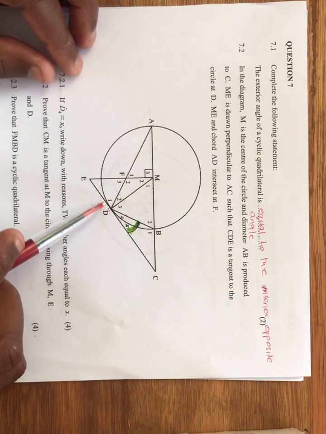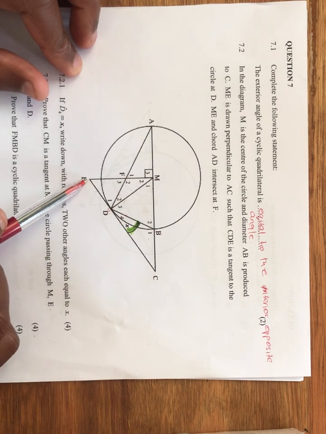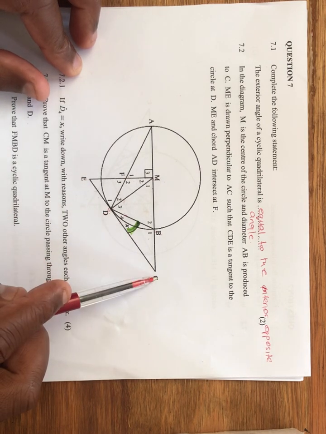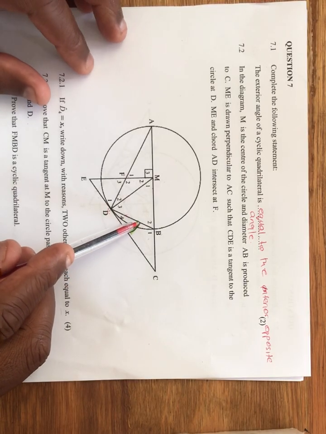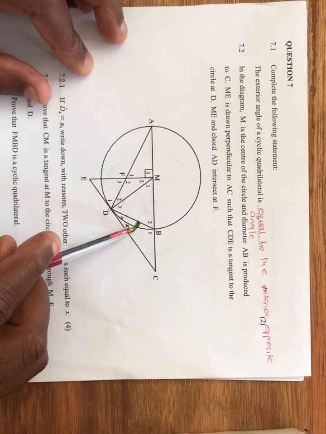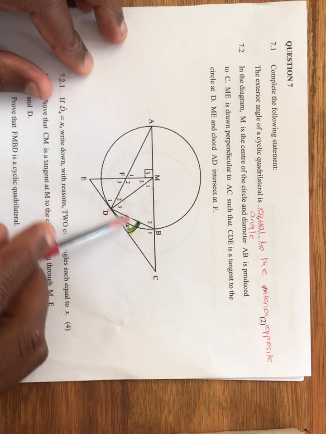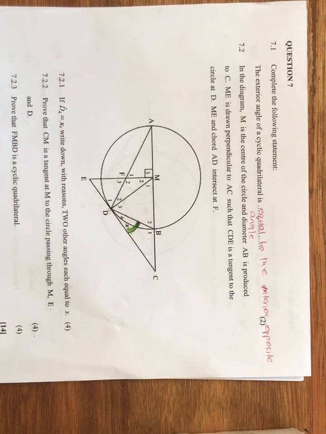From the tan-chord theorem, you know that whenever you are given a line which is a tangent to a circle, it means that you need to think about radius perpendicular to the tangent, or you need to think about the tan-chord theorem. So in this case, you have this triangle here.